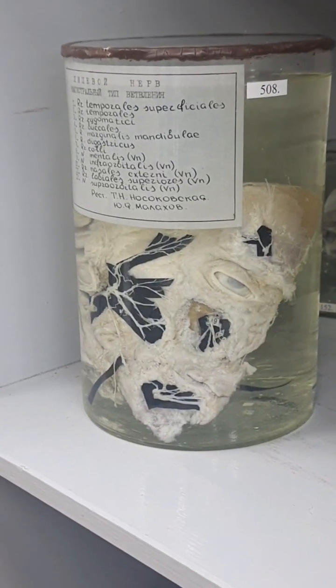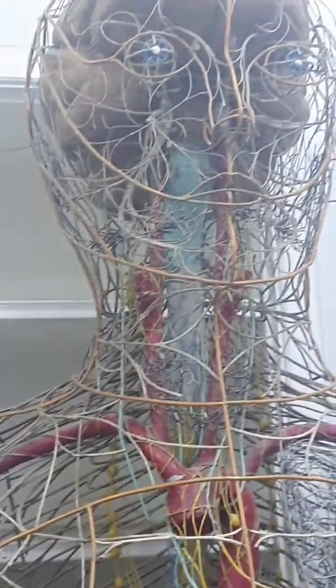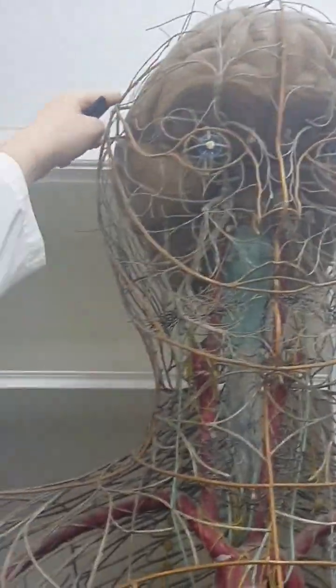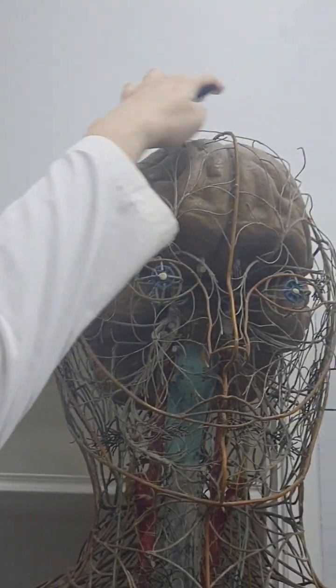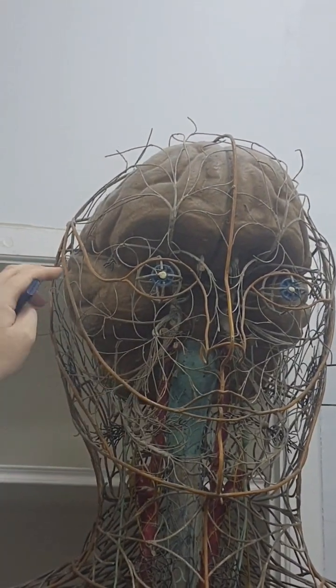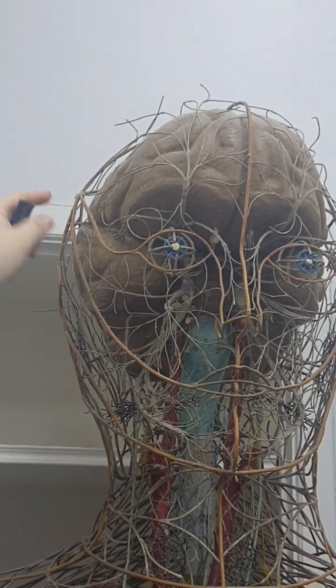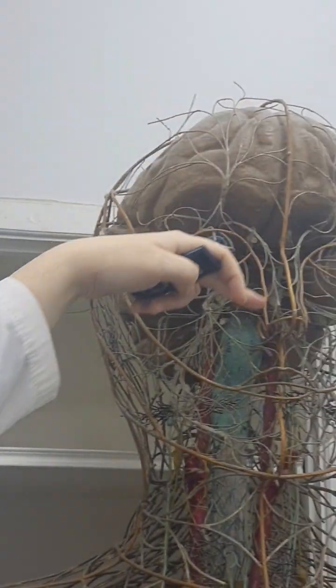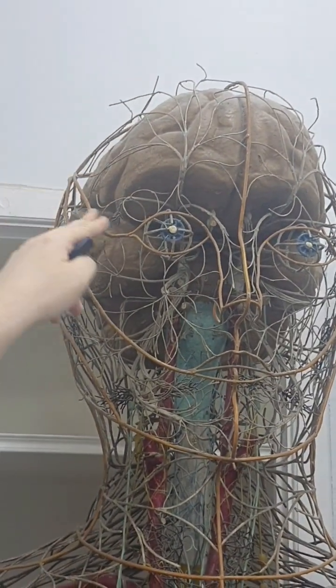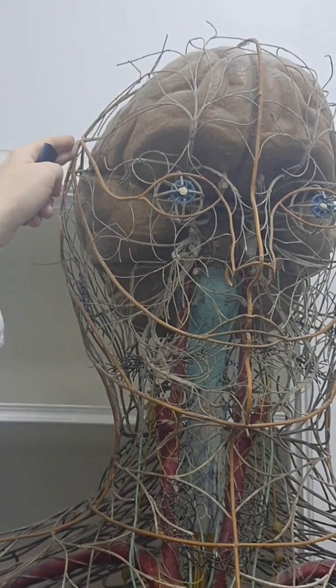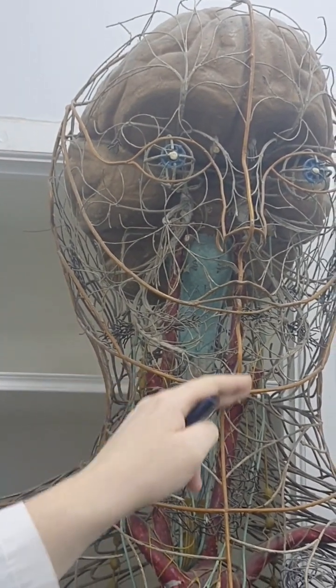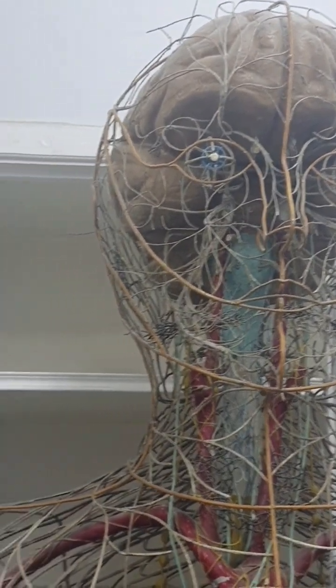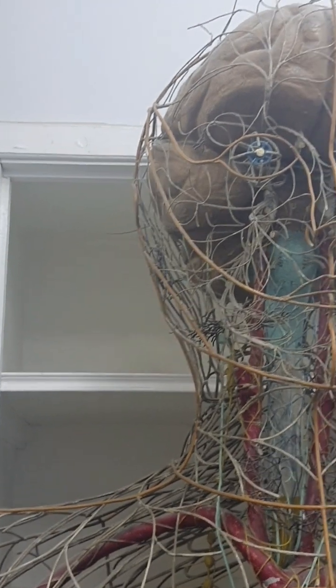Questions? And also I like this model because here we can see the regions of the skin divided into parts of different branches. So all this region is innervated by the ophthalmic nerve, this region is innervated by the maxillary nerve, this one is by the mandibular. And some major branches of these nerves we can see here.